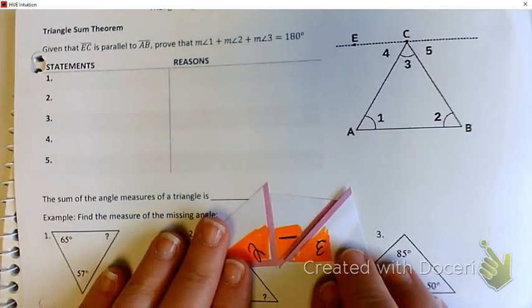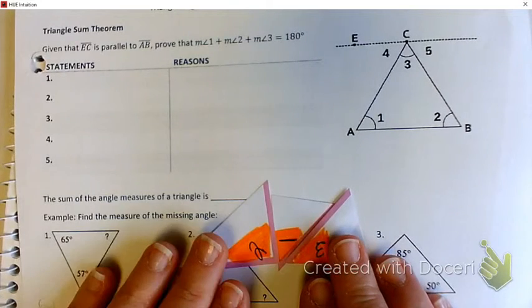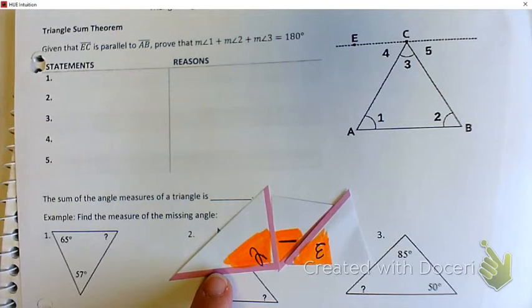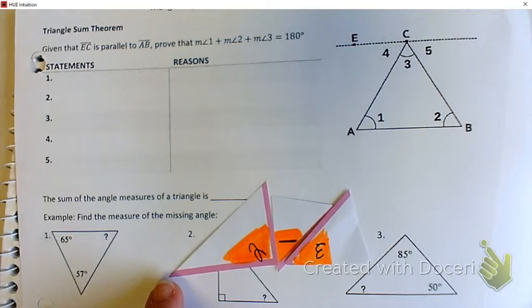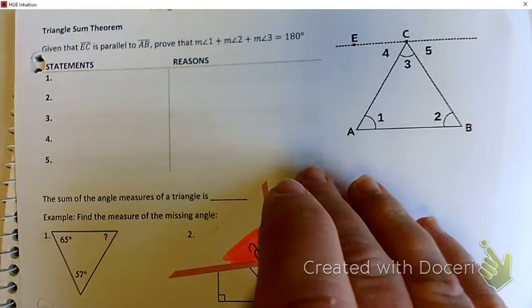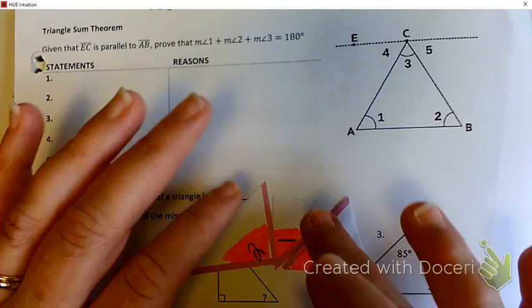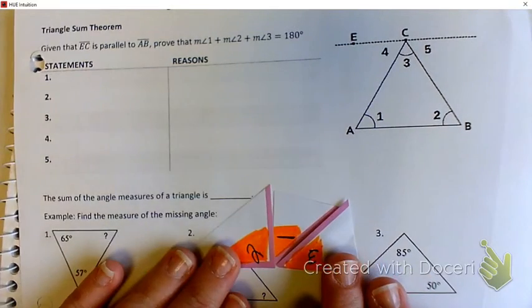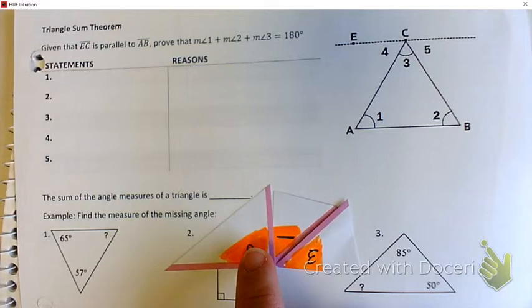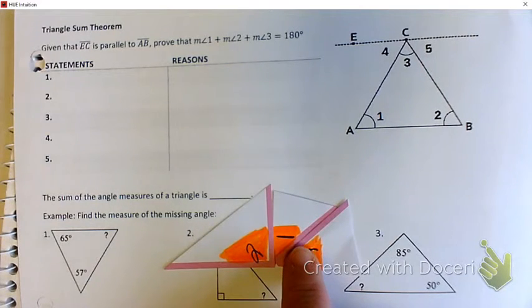What do you notice about those three angles together when you put them together like that? It makes 180 because that's a line down here. It's supposed to be if you put them exactly together, which is tough to do. But anyway, that's supposed to make a line right there. That means those three angles together add up to equal 180.